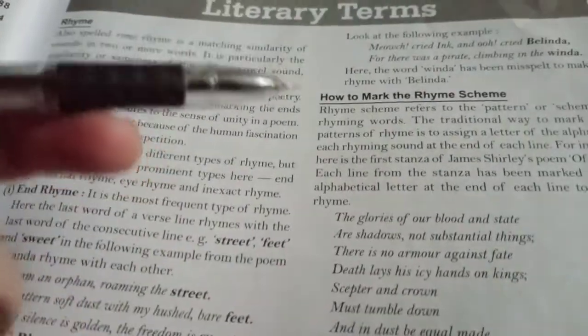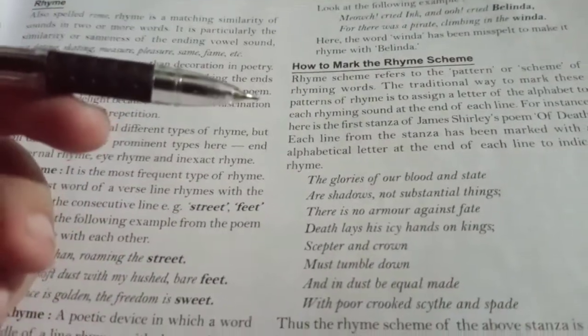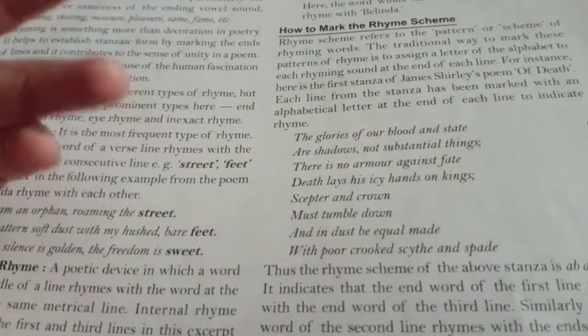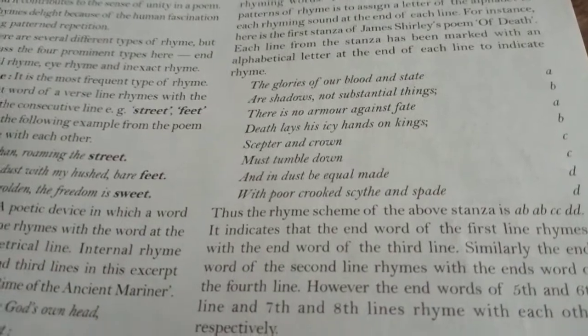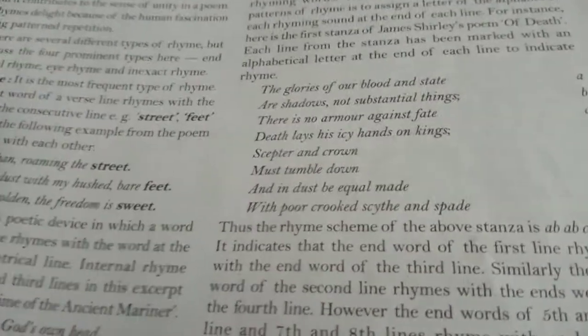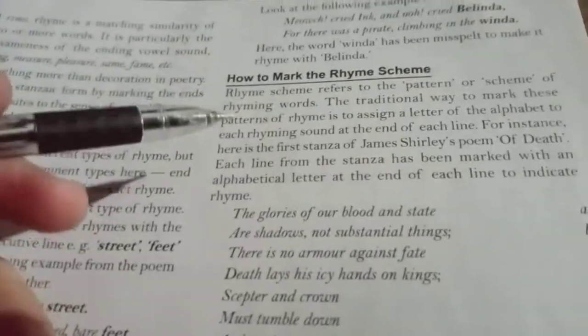Now today we are going to do another term: how to mark the rhyming scheme. This type of question usually comes up and you find difficulty solving it. So now I'm going to tell you how you will solve that.